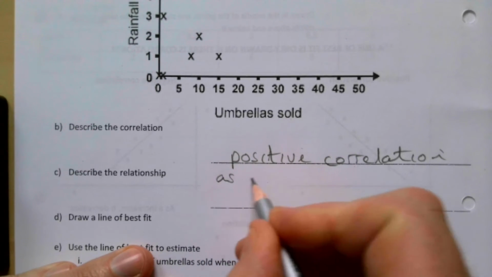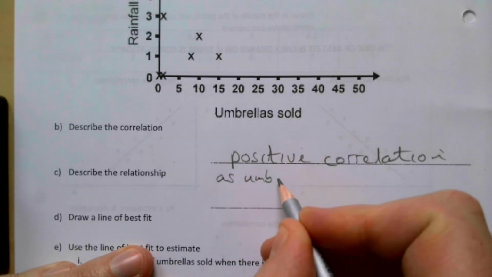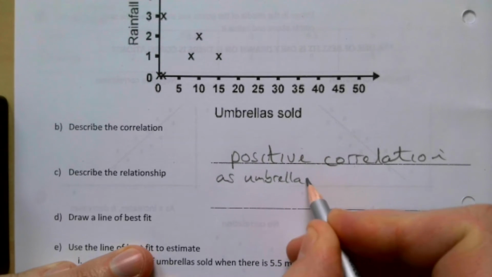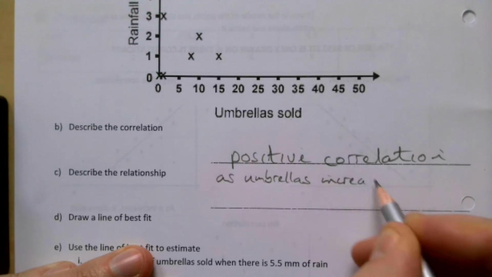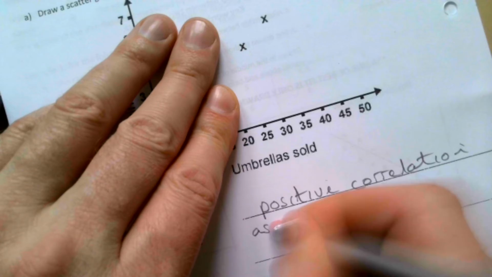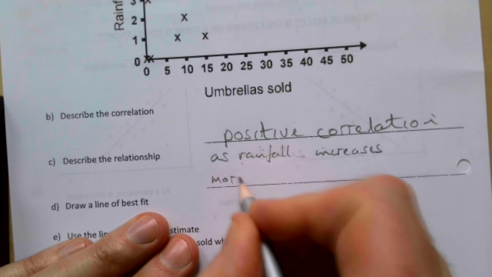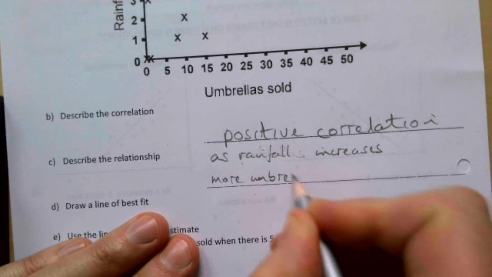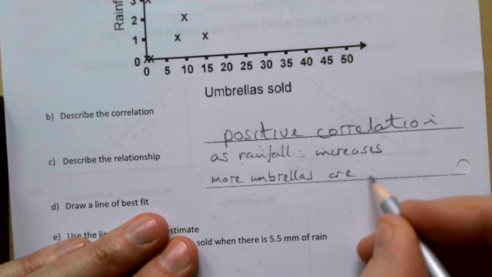Describe the relationship. I don't quite know how to word that, but as umbrellas increase, it should actually be the other way around. Let's change that. As rainfall increases, more umbrellas are sold. Not quite sure if that's the relationship, but that's okay.